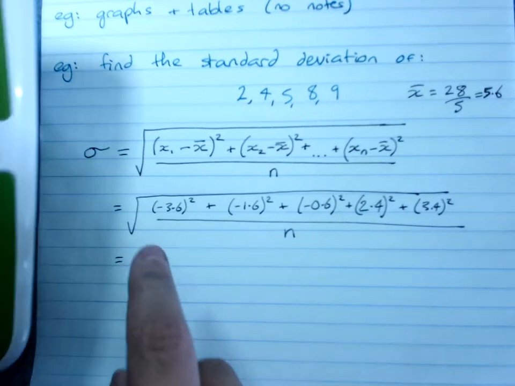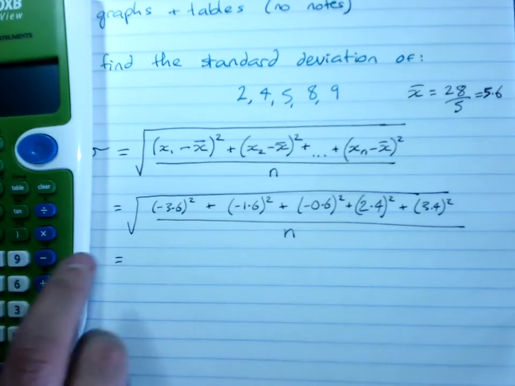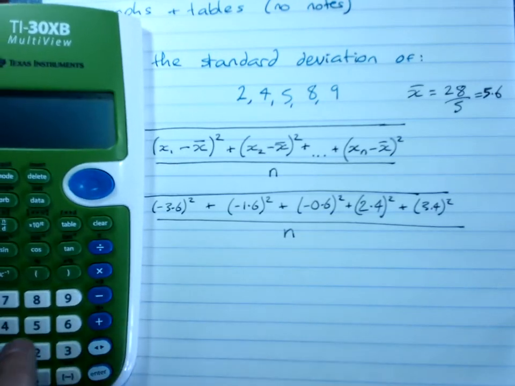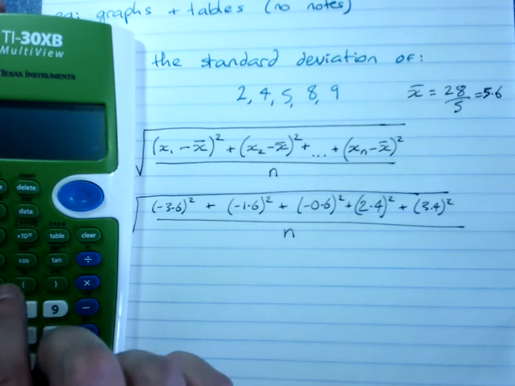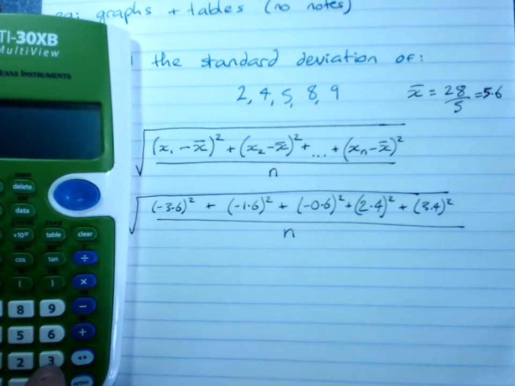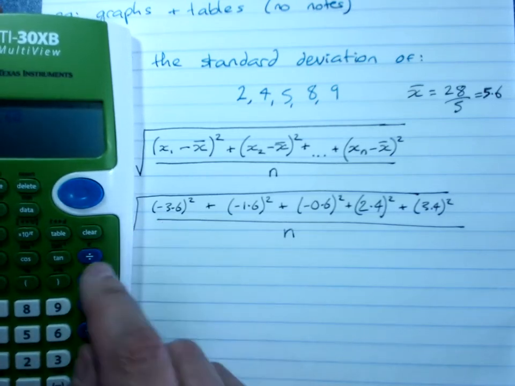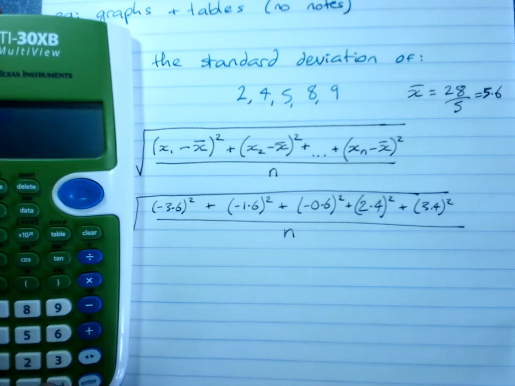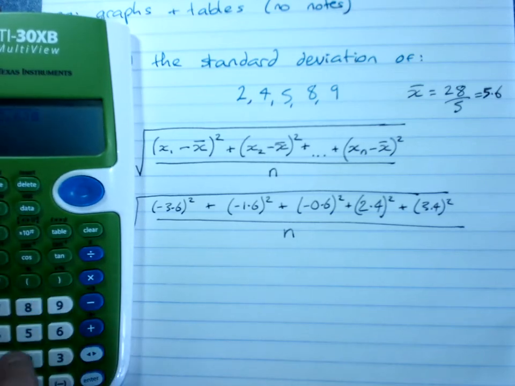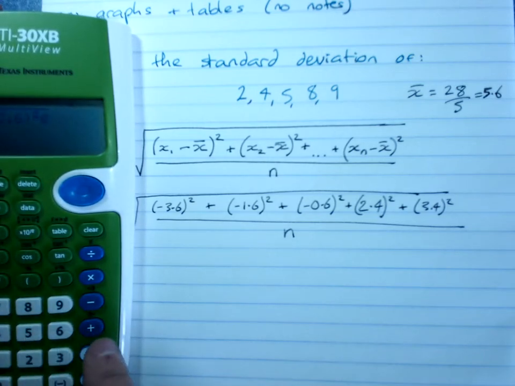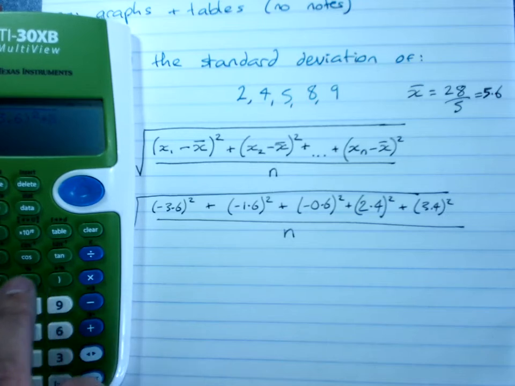That is sufficient working. After that, you can simply type it into the calculator. Simply, she says, because that's going to be the square root of, in brackets, negative 3.6 squared. It doesn't actually matter, you'll get the same answer, but let's be doing the right thing.